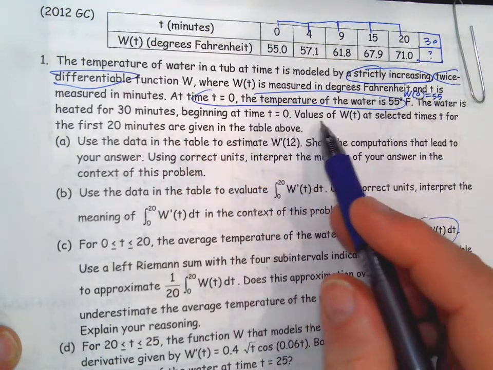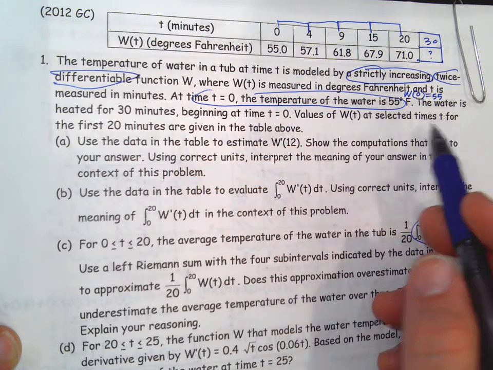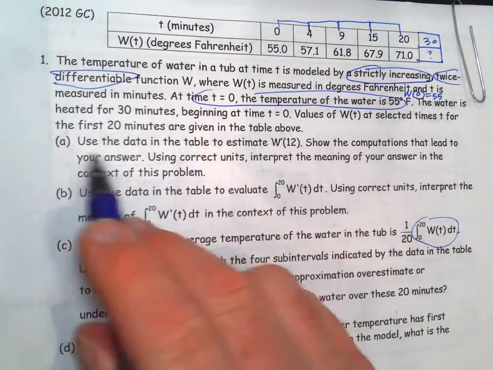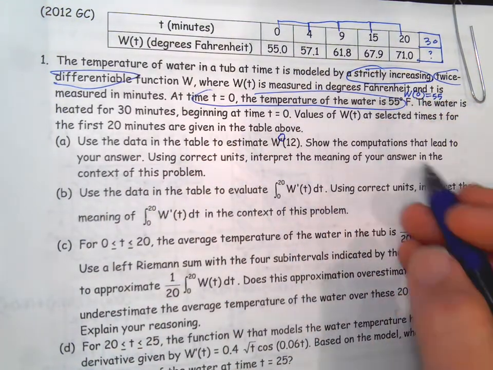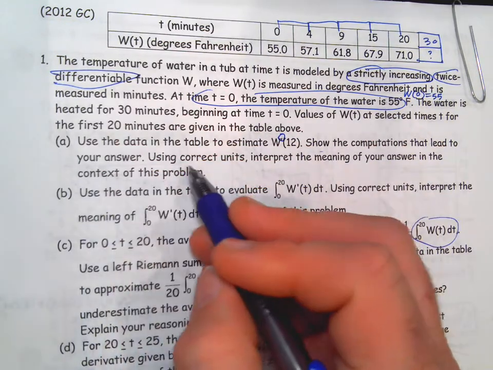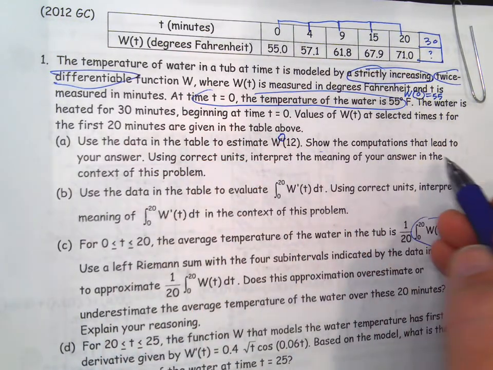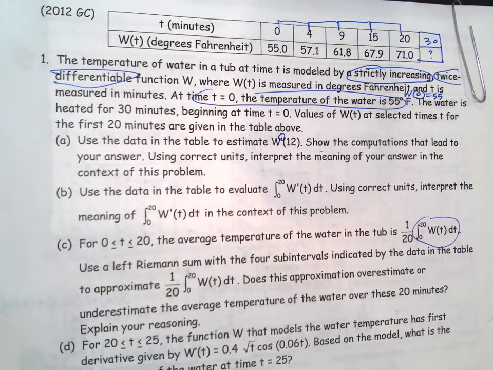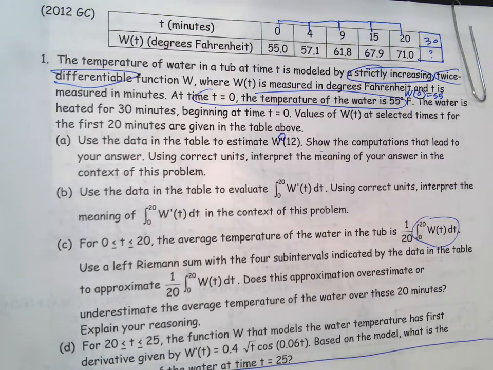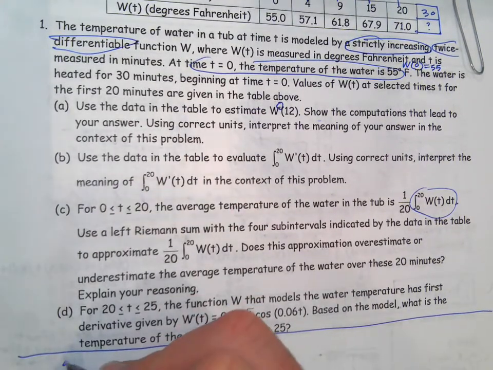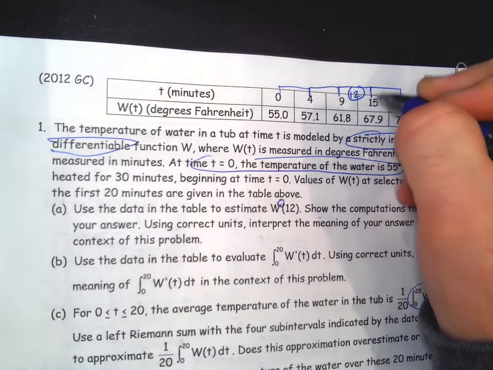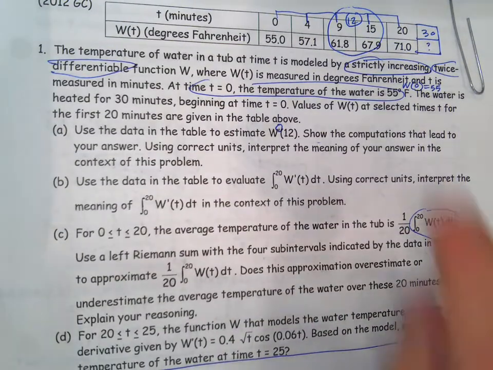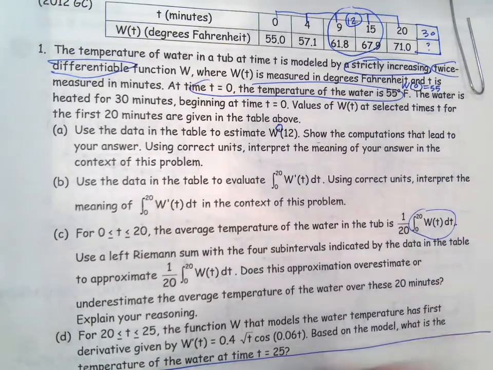Beginning at time t equals 0, values of W(t) at selected times t for the first 20 minutes are given in the table. Use the data in the table to estimate W'(12). Show the computations that lead to your answer using correct units. Interpret the meaning of your answer in the context of this problem. Which means you better write a sentence talking about water in a tub and temperature, not just use generic calculus terms. So if we want to estimate W'(12), look right here. Here's where 12 is. We're going to use the closest 2 points and just do rise over run, the slope of the secant line, and that should be roughly the derivative at 12.